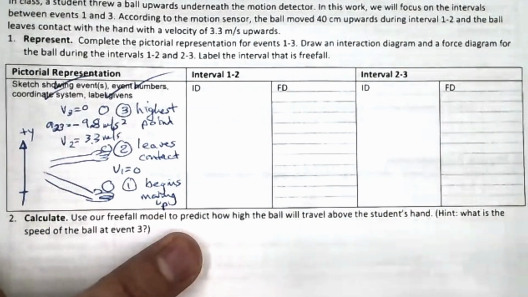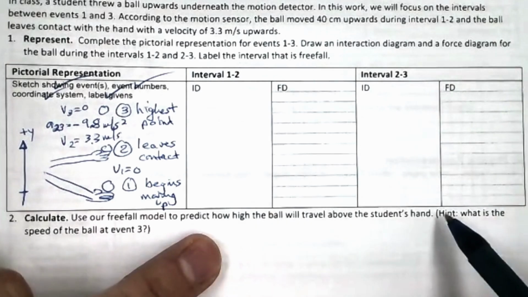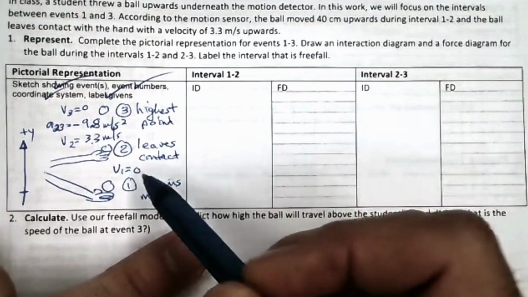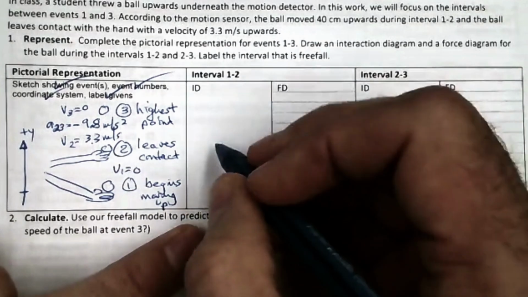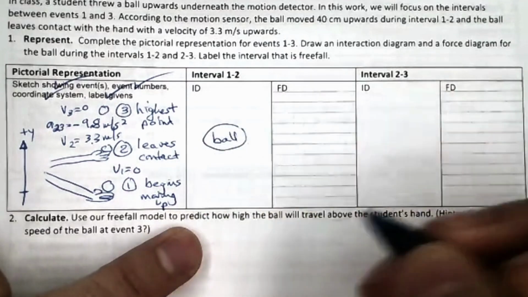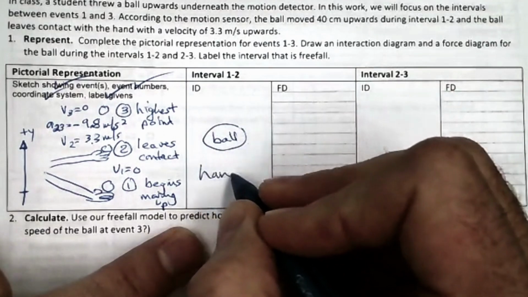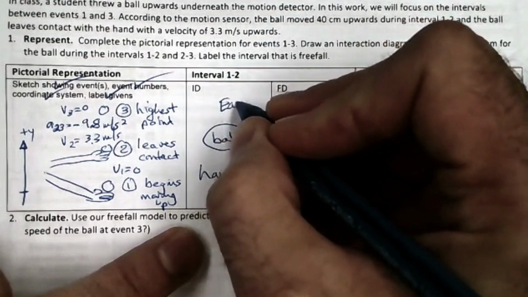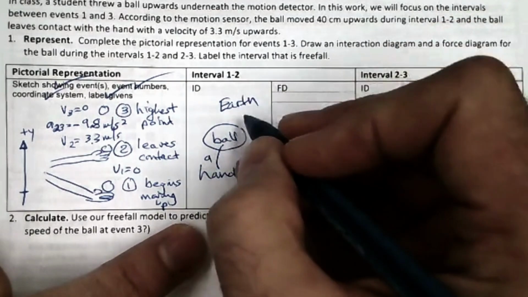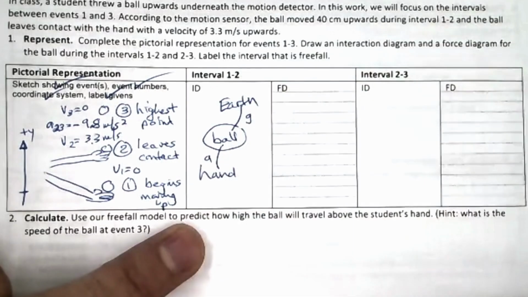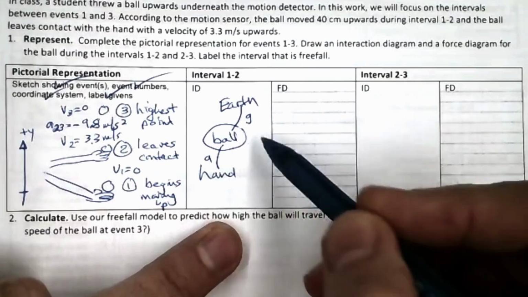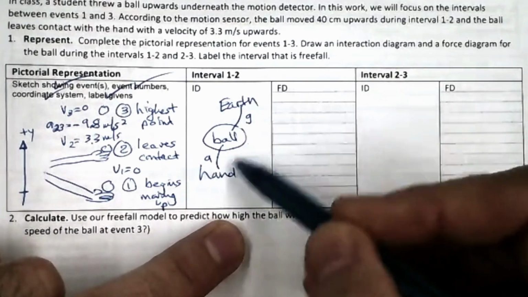Now, the interaction diagrams and the force diagrams are going to help confirm our understanding. For interval 1 to 2, the ball is in contact with the hand. So, the system object, the ball, is interacting with the hand and Earth. With the hand, we'll call this an applied interaction. With the Earth, we'll call this gravitational. So we can see there's more interactions than just the gravitational one. So this interval is not free fall.